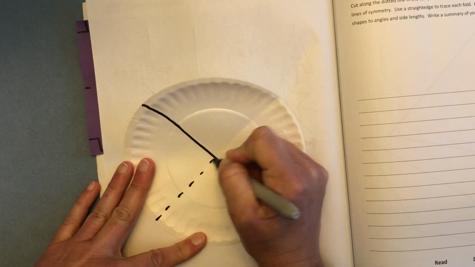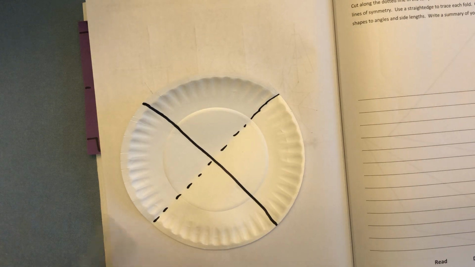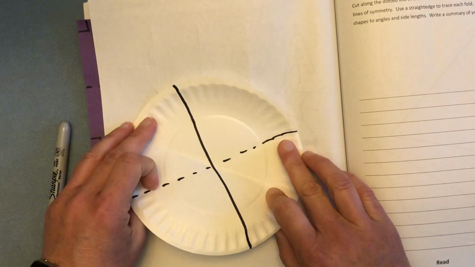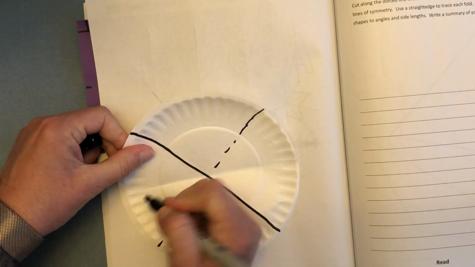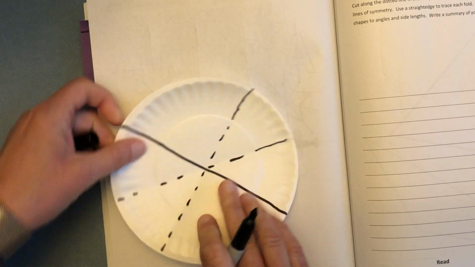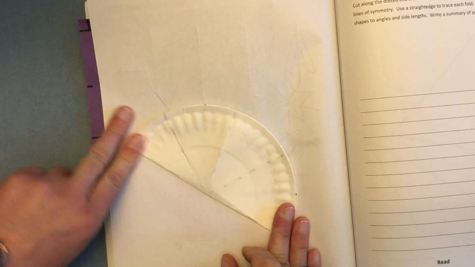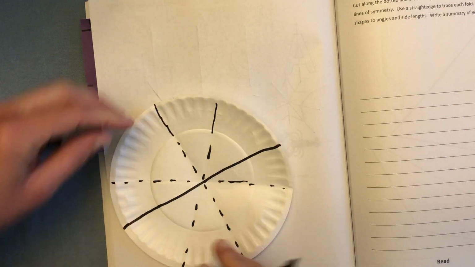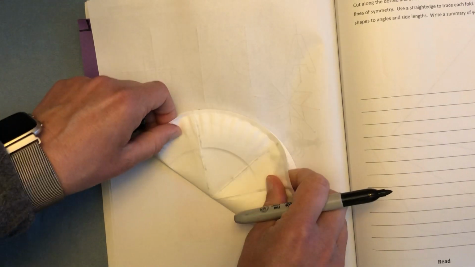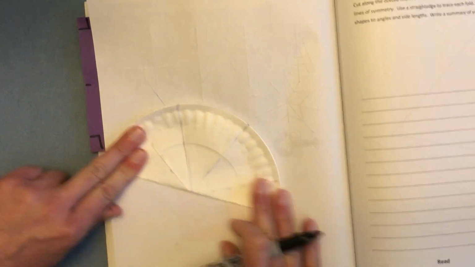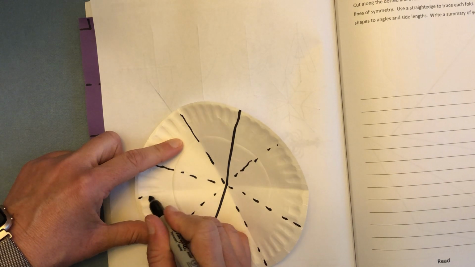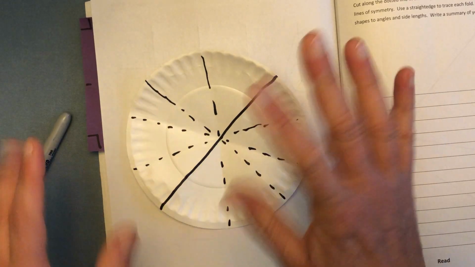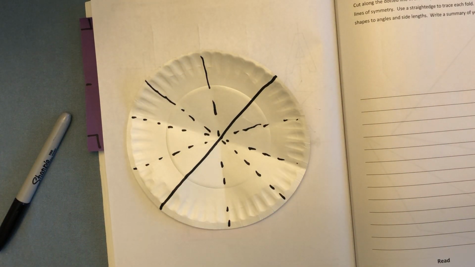And I was doing dashed lines earlier, so let me go back to doing that. I could fold it this way. I could fold it this way. And I could fold it this way. Oh my word. Do you see what's happening? Anybody want to take a guess at how many lines of symmetry there are in the circle?